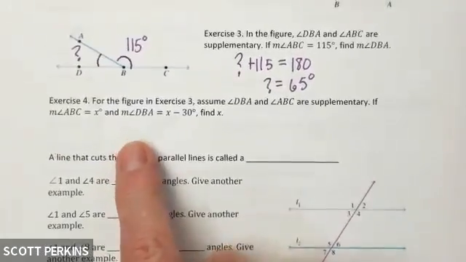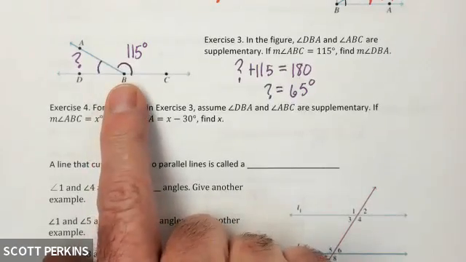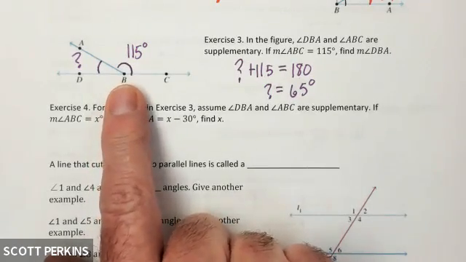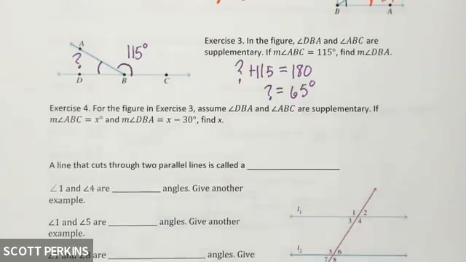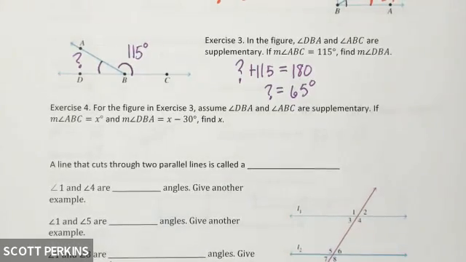For exercise 4, we're once again looking at this figure, but instead of me telling you one of the angles is 115 degrees, I'm telling you the following about the two angles. I'm going to give you about a minute and a half to see what headway you can make on this problem. If you can't make any headway, it's okay. That's why we're in class together.